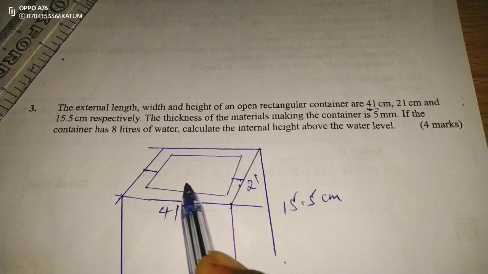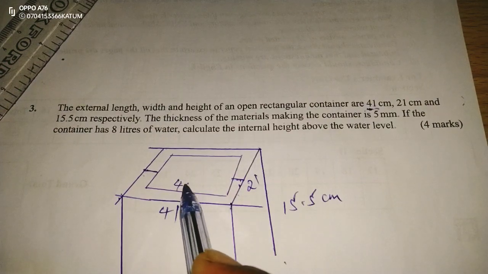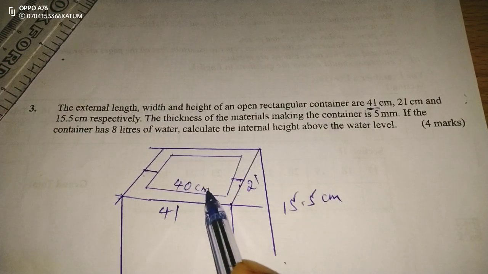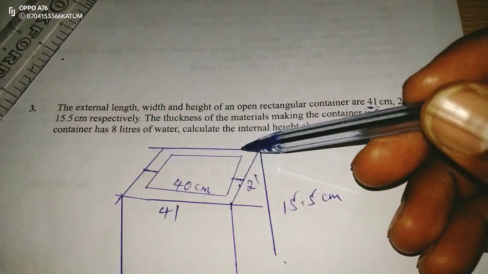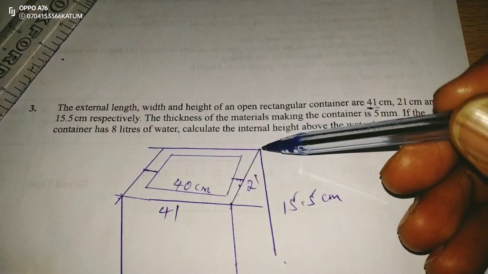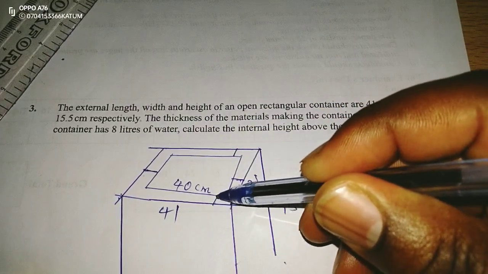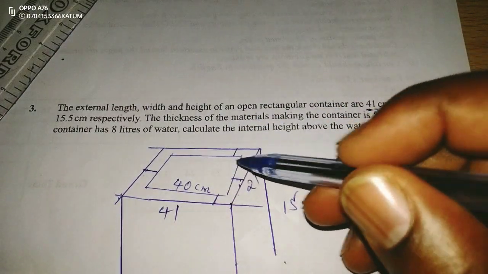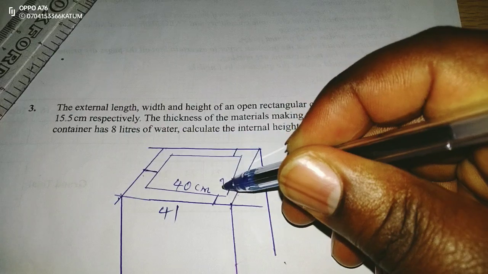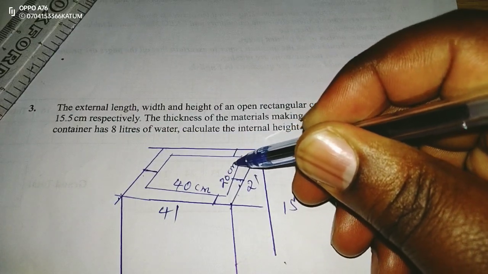So we will have an internal length of 40 centimeters. And the width is going to be, because we have 21, we subtract the thickness of the material and the thickness of the material on this other end, and we shall have a width of 20 centimeters.